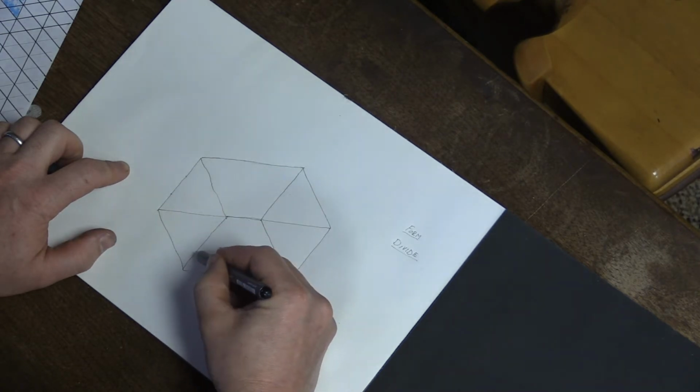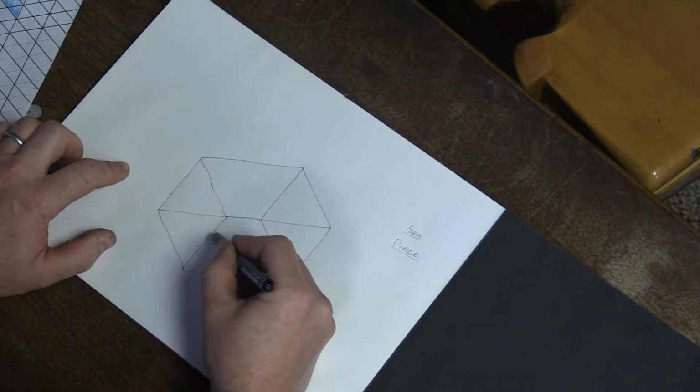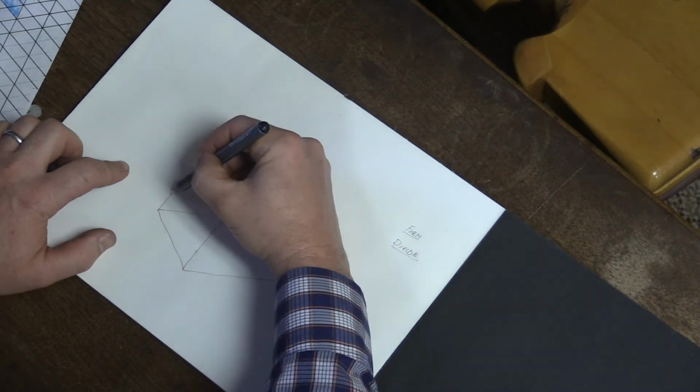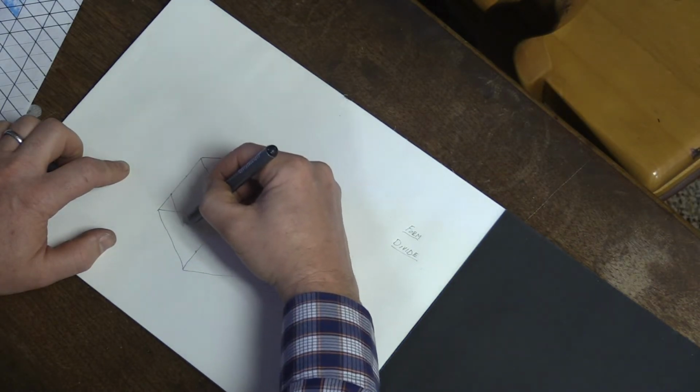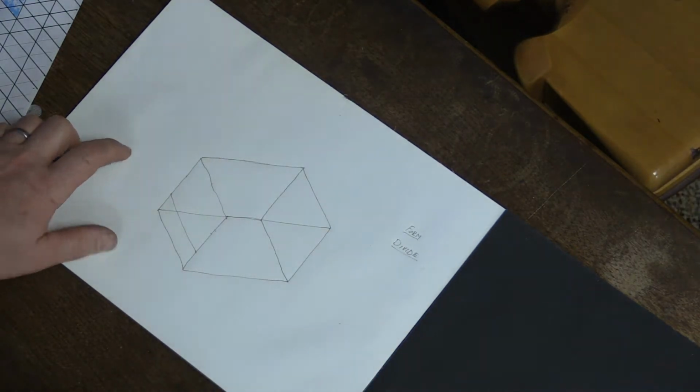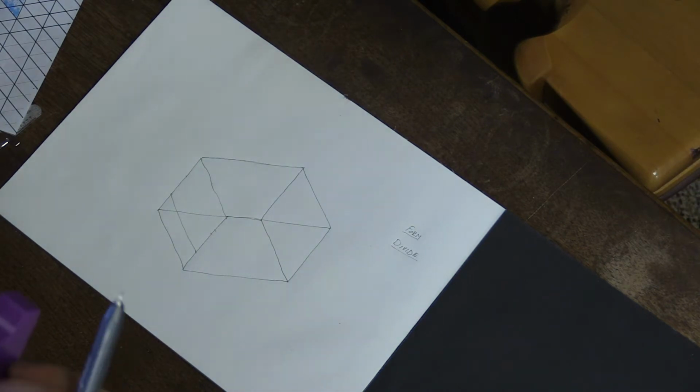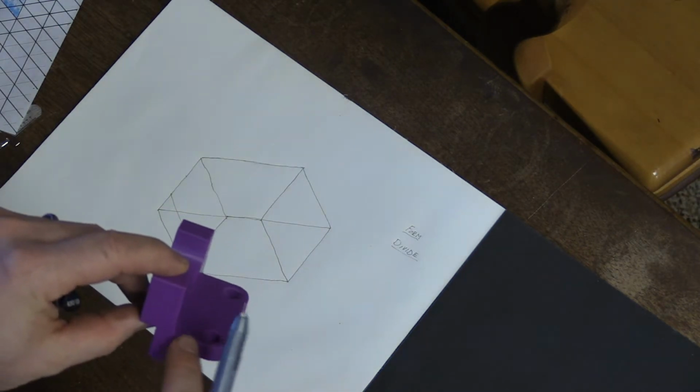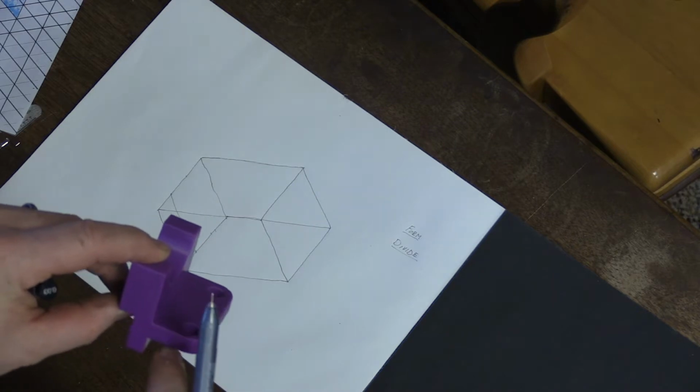We're dividing our cube down so that we can locate where these features are in our sketch. Okay, so once we get the form, we're just dividing that form down. That's all we're doing.